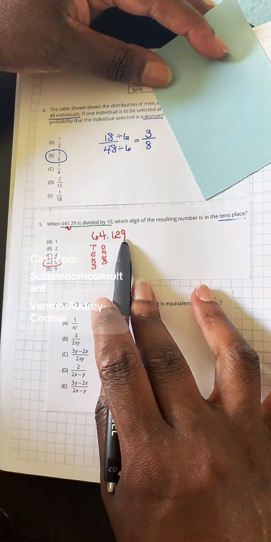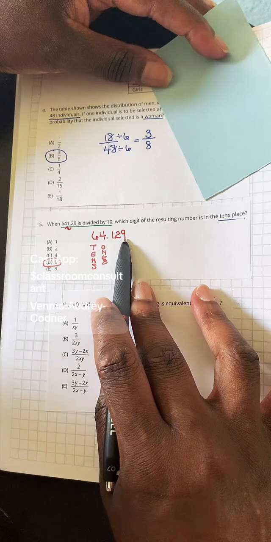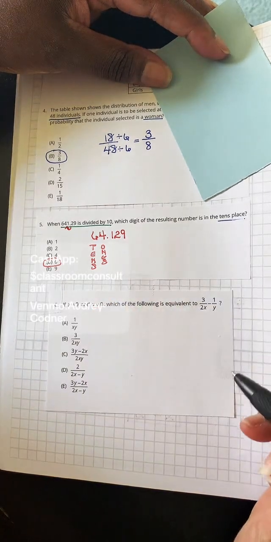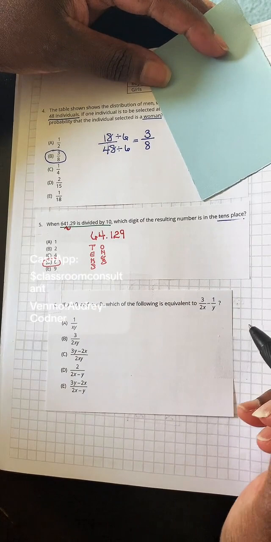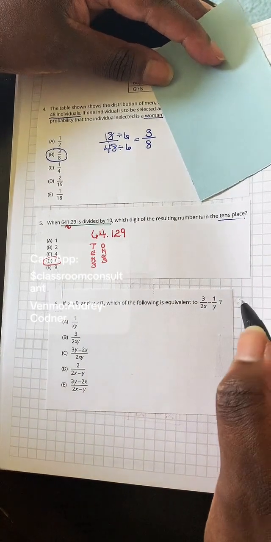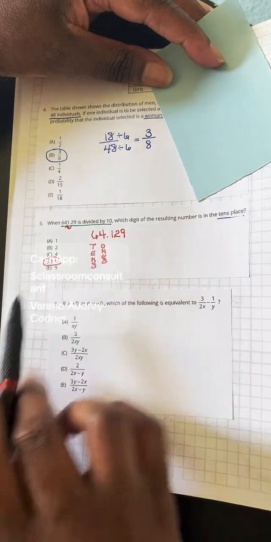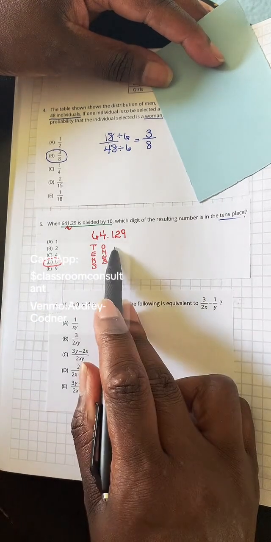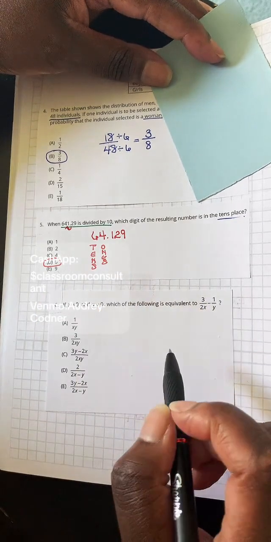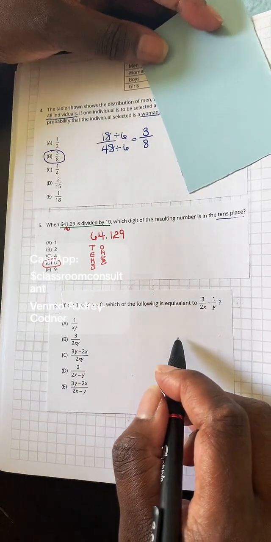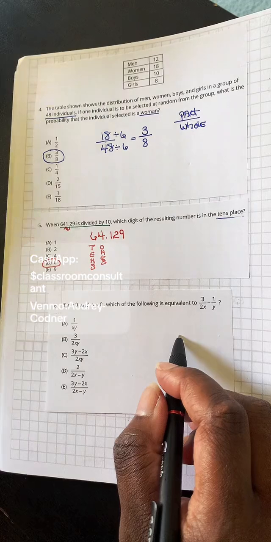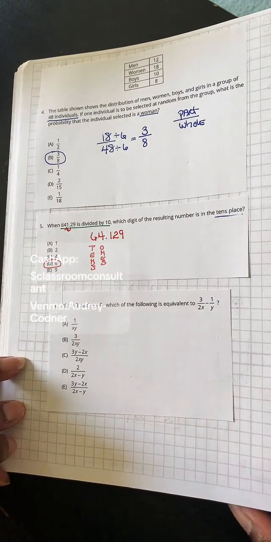Your 9 is at the thousandths spot. So the digit at the tens spot is your 6. There's no such thing as a oneth spot. It starts off with tens.